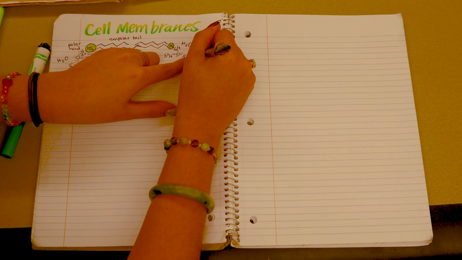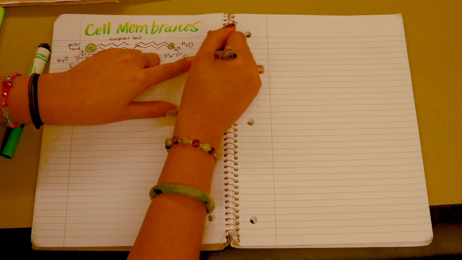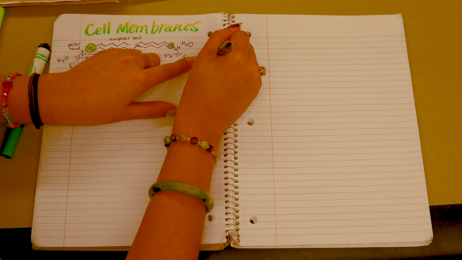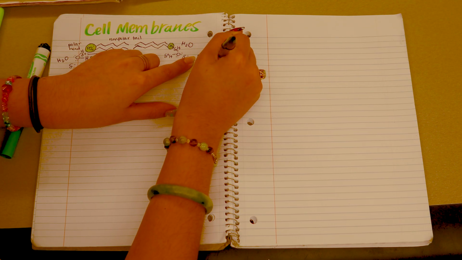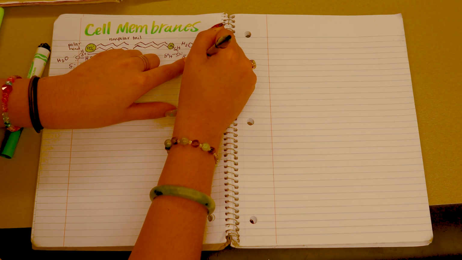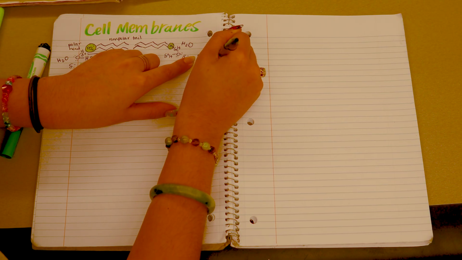So imagine this is your phospholipid head, and this is the phosphate group, and then these are the fatty acid chains. This is a very simplified diagram of one cross section of your phospholipid bilayer. This is how it's drawn a lot in simplified diagrams.